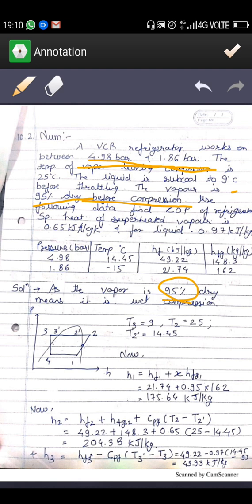You can see here the point 1 is taken in the wet region. If they were telling us that the refrigerant entering the compressor is dry and saturated, we would take point 1 on the saturation curve. But they are telling us that the vapor is 95% dry, which means it is 5% wet. So we take point 1 in the wet region and start compression like this.